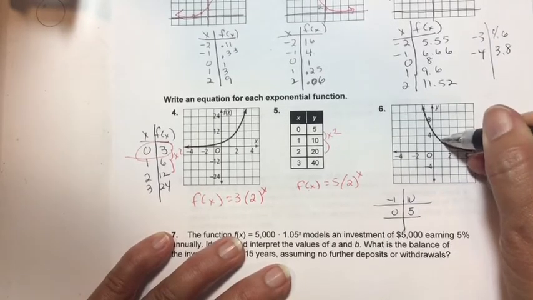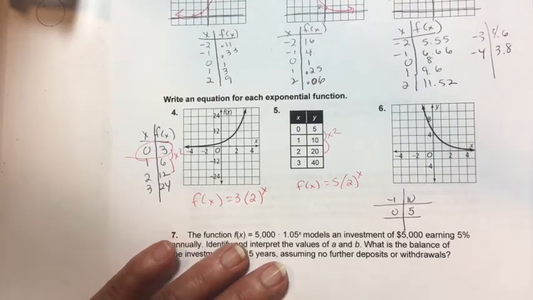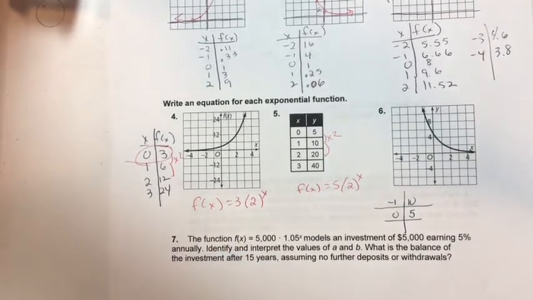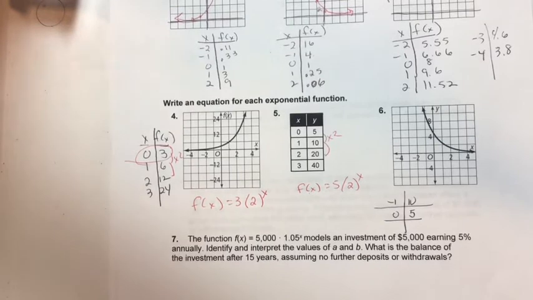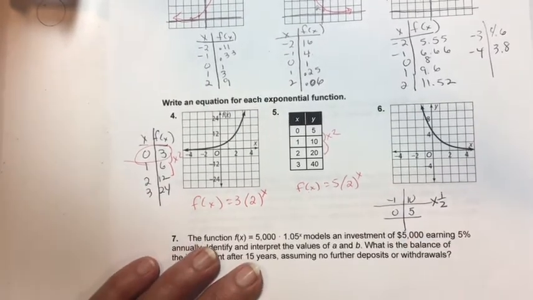Now, when I look at the 1, I really can't tell. It's just slightly over 2, and then 2 is like in the half range. So I really can't tell. So I only have those 2 nice points to work with, and notice that it's dividing by 2 or multiplying by a half.